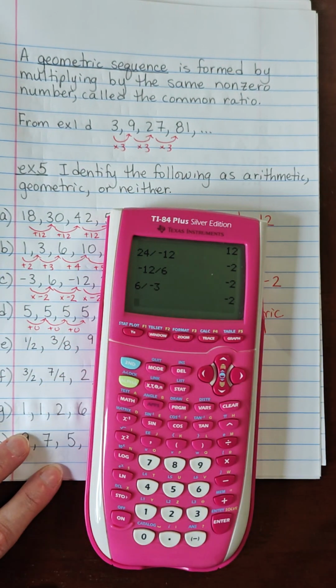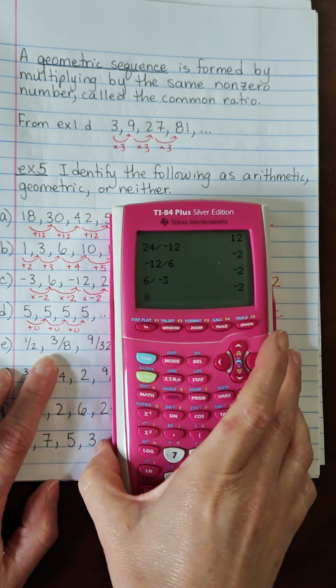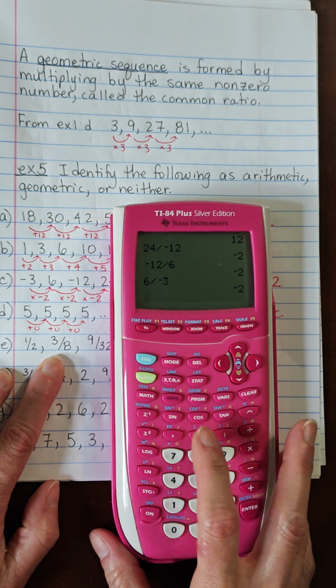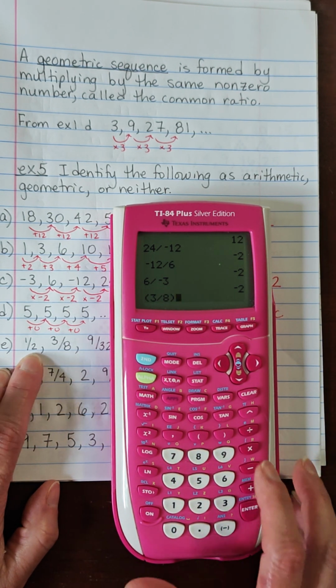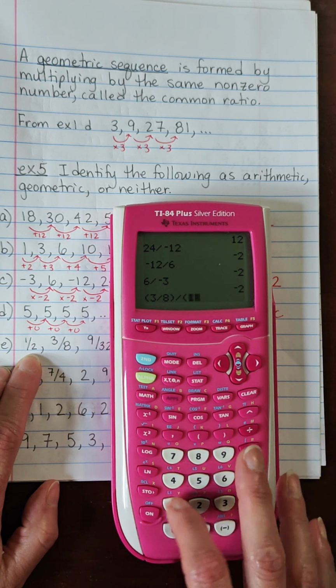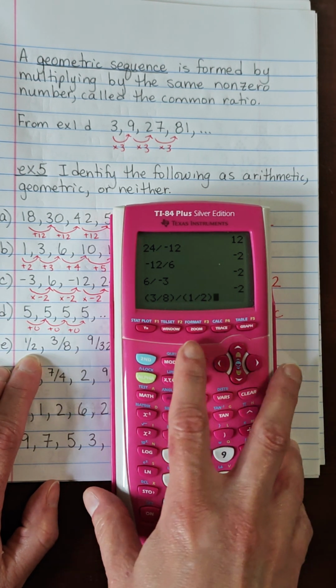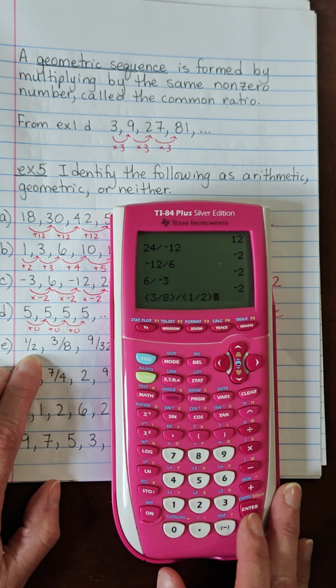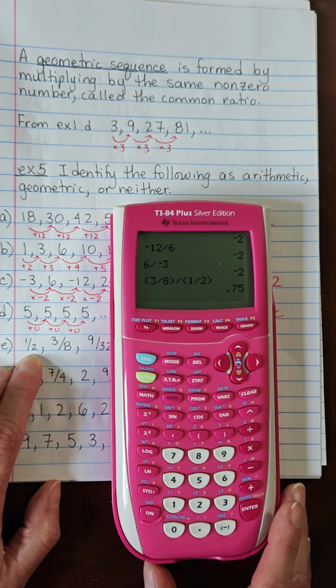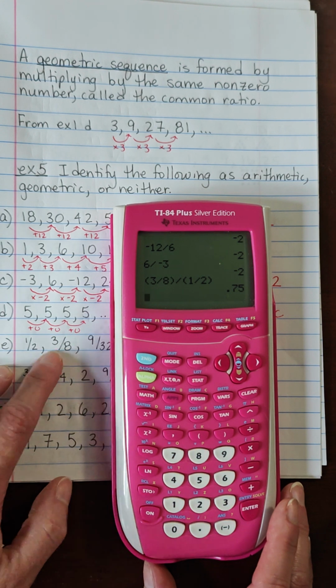Like I showed you before, we can take any term and divide it by the one before it. This is a little messier though, because of the fractions. So let's take 3/8 and divide it by the one before it. Notice when I'm doing fractions, I'm using division, and then I'm putting them in parentheses just to tell the calculator that they're grouped together. All right, so I got 0.75.